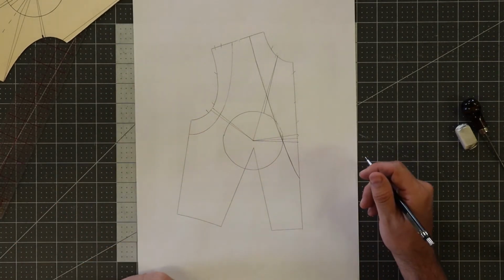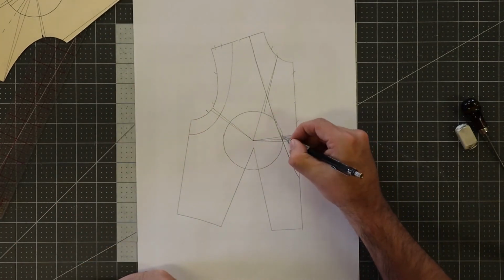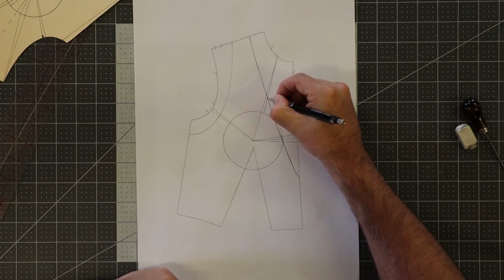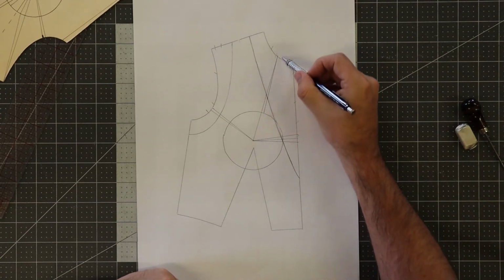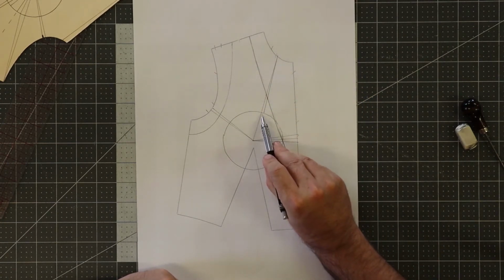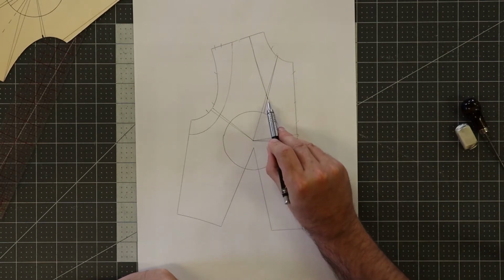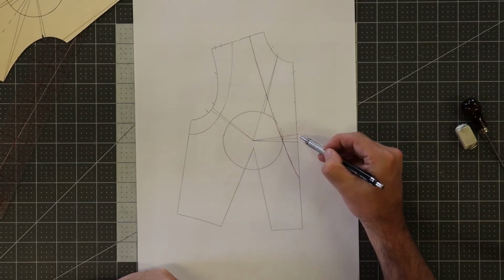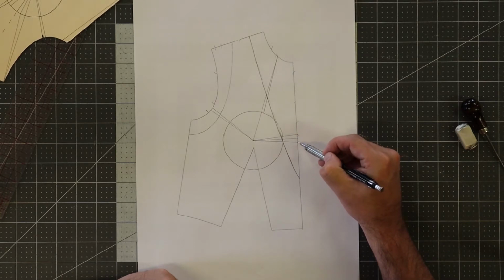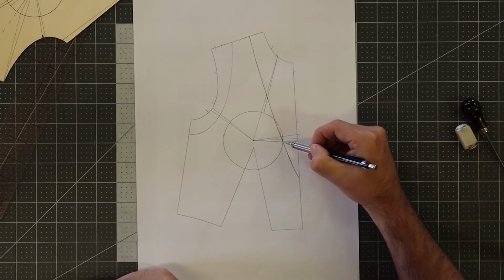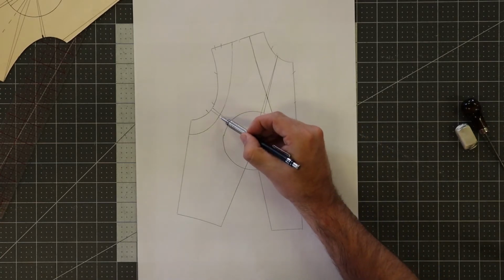So what we need to do is get rid of the material from here to here. Just because it crosses this contour line doesn't mean I'm taking it out according to what's at the bust circle. I'm taking it out according to the measurement right here where it crosses that contour line. Same thing here. I'm not taking it out according to what it is at center front. I'm taking it out according to where it crosses this contour. And the same thing here.